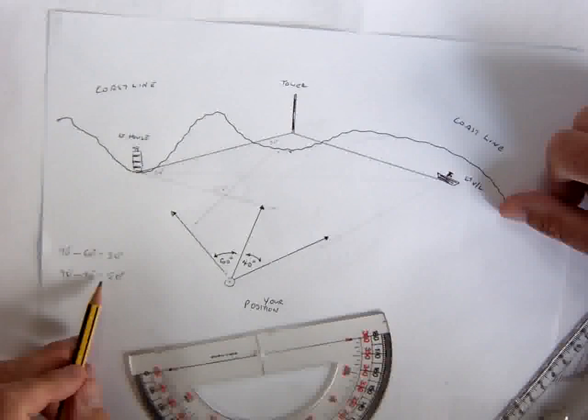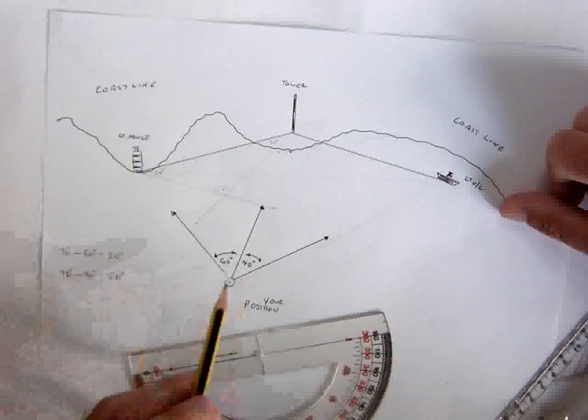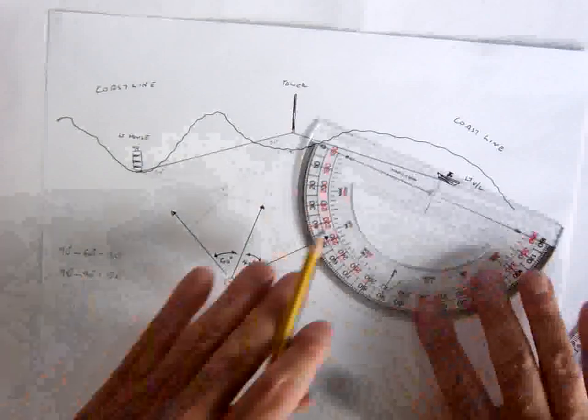So our next angle we got was 40, we took it from 90, so it gave us 50. So we do exactly the same thing.